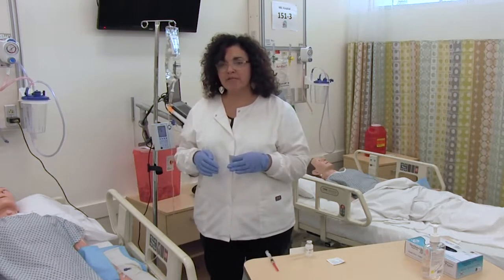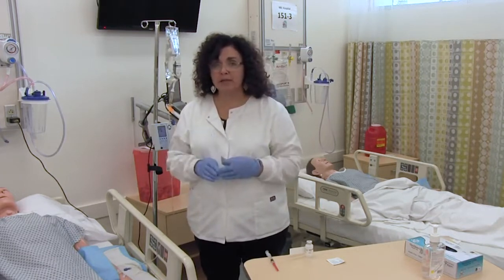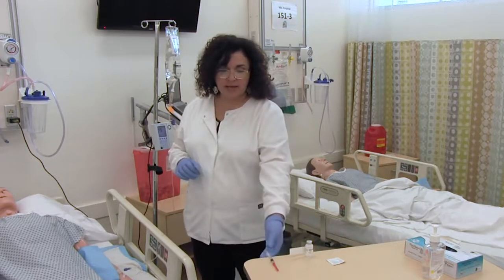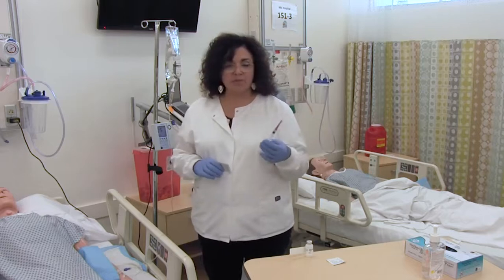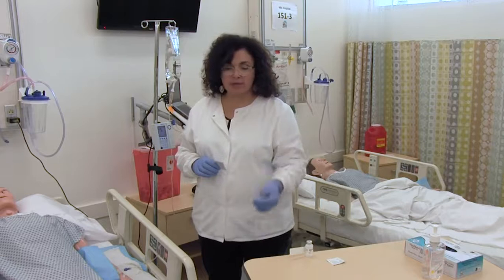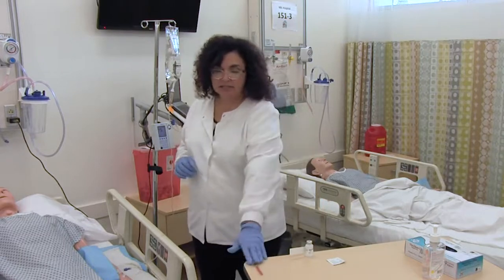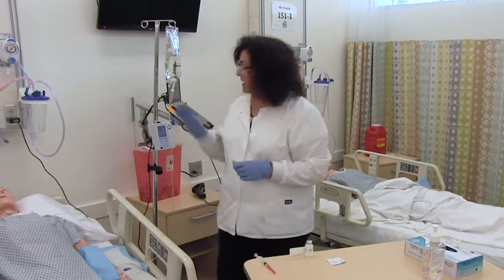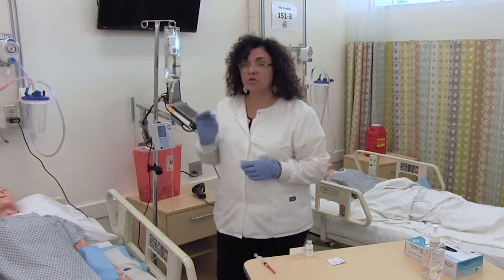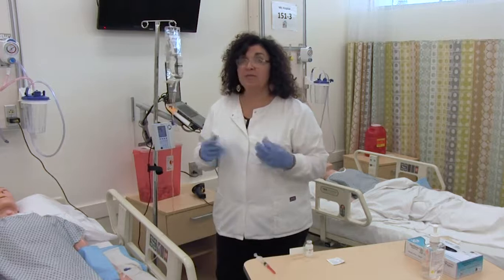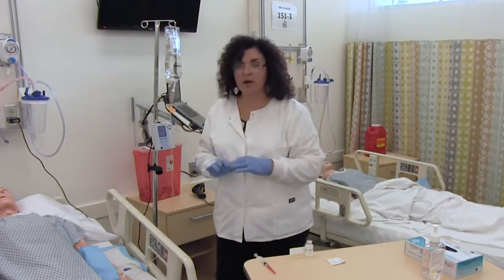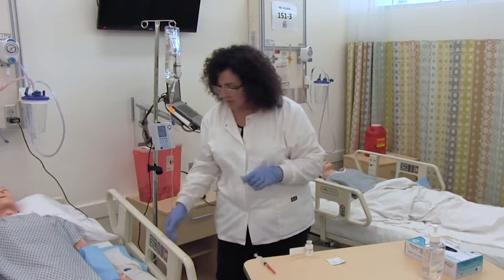The only time I need a flush is when I have an incompatibility, or when I have a very small volume of medication, and a small volume of medication is classified as 0.5 milliliters or less, or when I have a very slow primary rate, and that would be a rate of 50 milliliters per hour or less. In those cases, we would use a flush, but in this case, there's no need for any saline flushes, so I will have just my medication here.